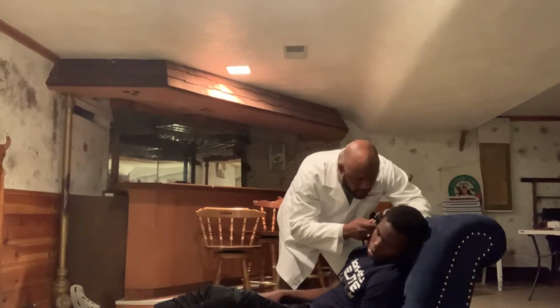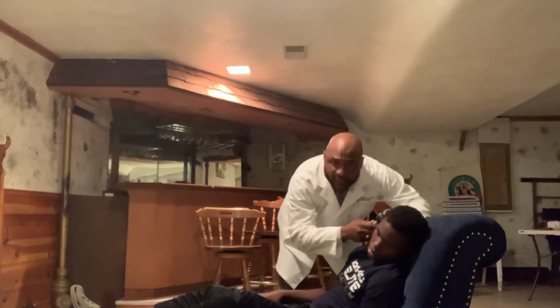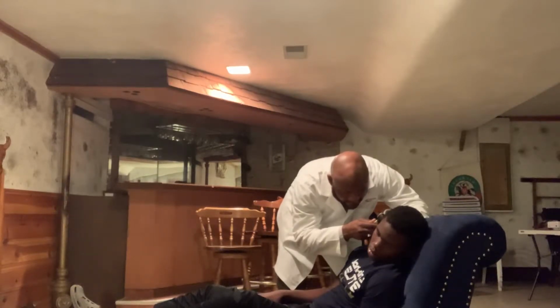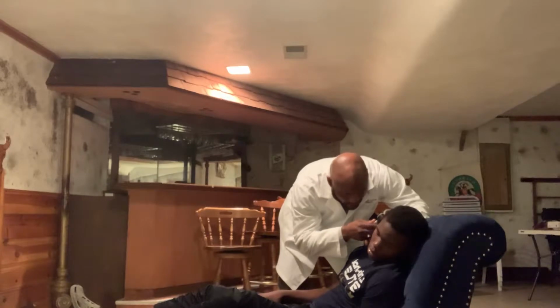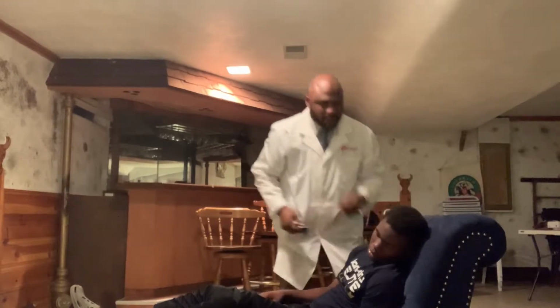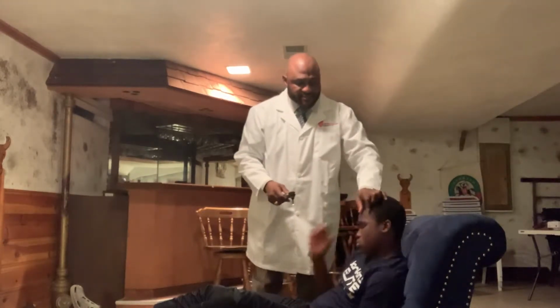So what I'm looking for, I'm looking at the tympanic membrane. I want to make sure, what I'm looking for is redness, but it should not be red. If there's any redness, it indicates infection. So what I'm looking at right now is like a pale white. So it's not red. That's good. I'm going to look at the other side.